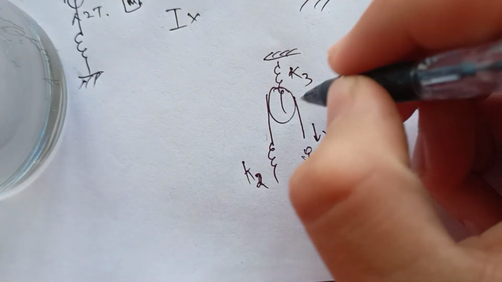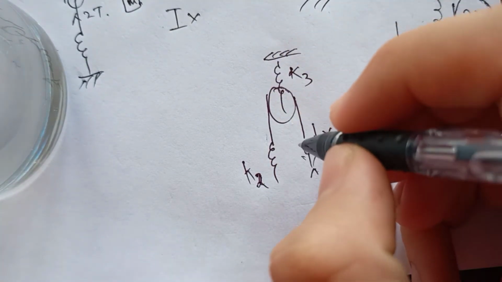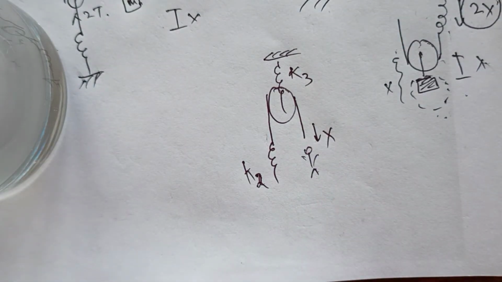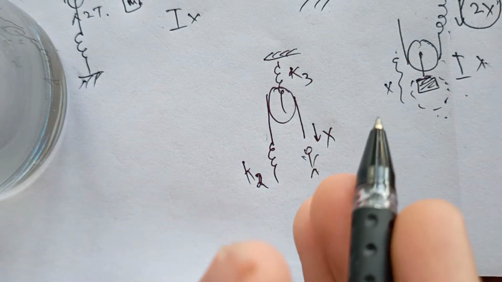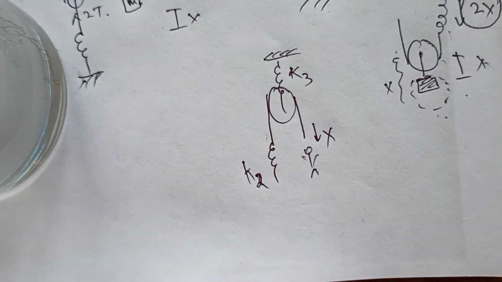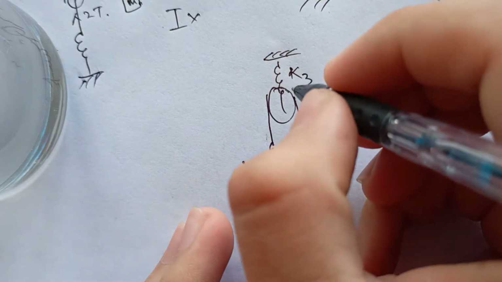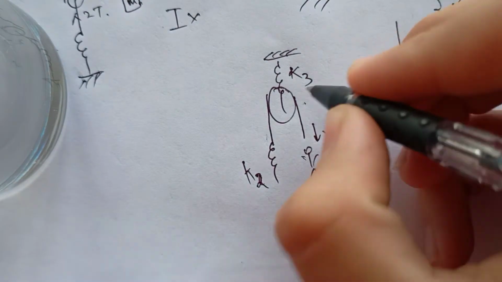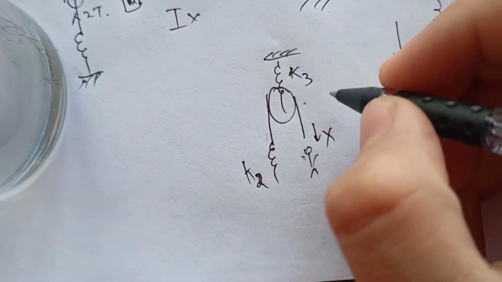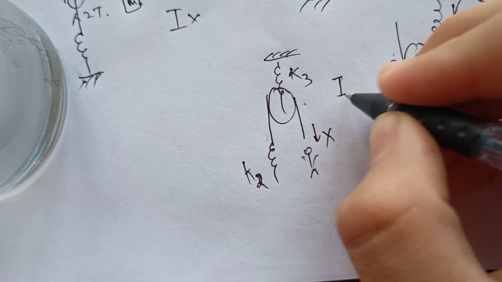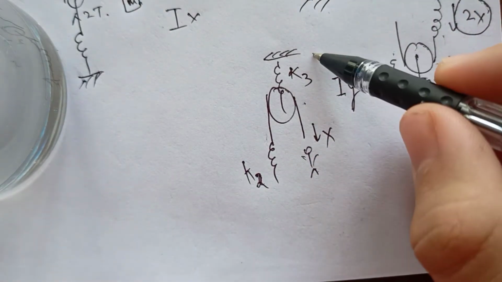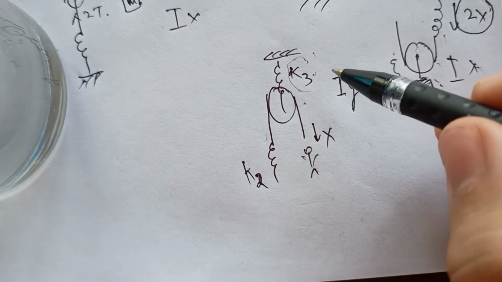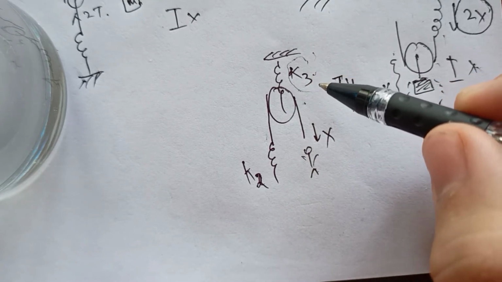So if I pull this by x, you have to imagine this case. Now it's hard to imagine like this, so let's view this part of the question from the pulley's perspective. What if I pull this pulley by a distance, say y? That fairly means that I am bringing an elongation y in the K3 spring, correct?